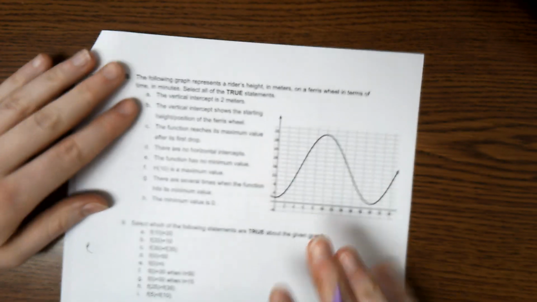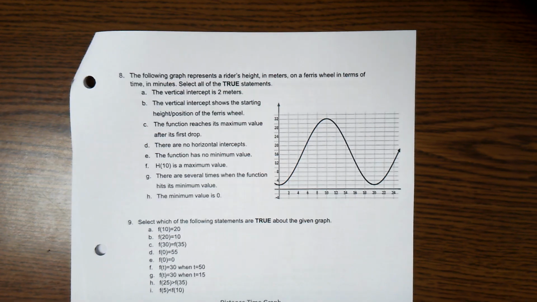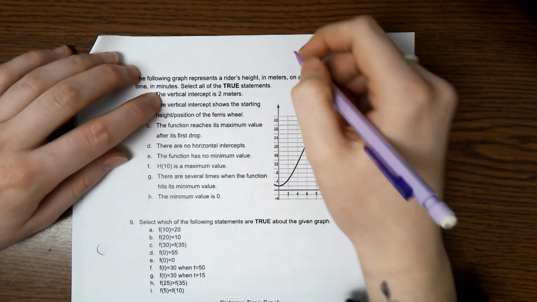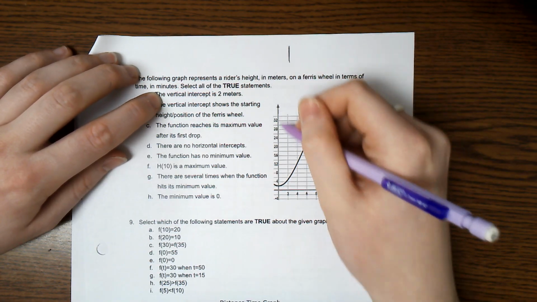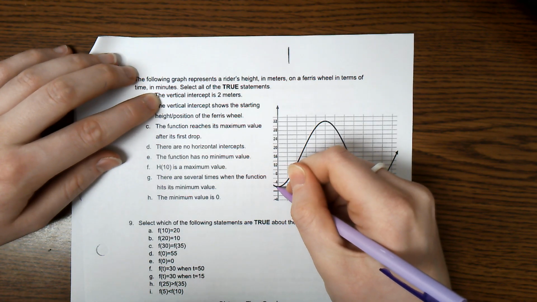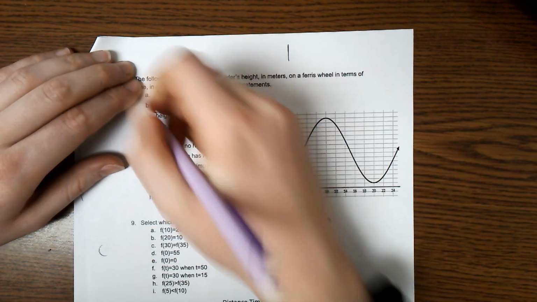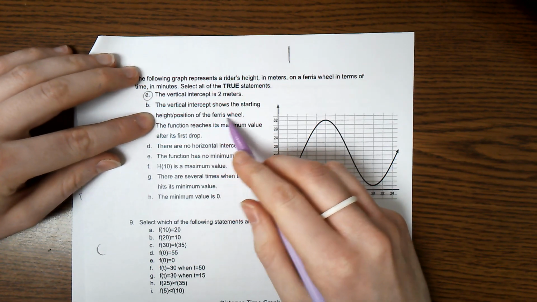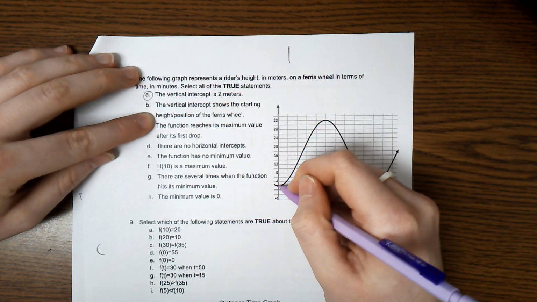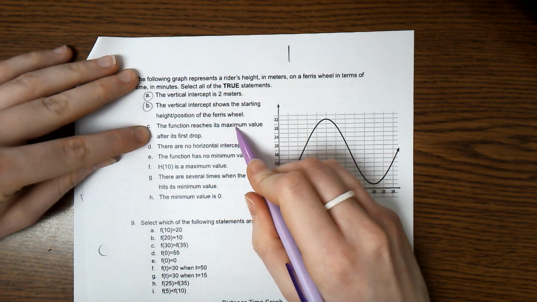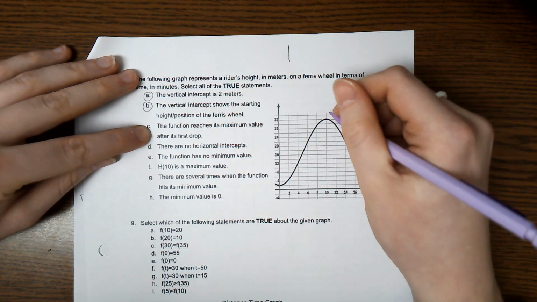All right, over here we want to select all the true statements. So the following graph is the rider's height in meters on a Ferris wheel. Select all of the true statements. Okay, vertical intercept. Again, this is vertical, so I'm talking about where it crosses the y-axis. So it's at 2 meters. Okay, well that looks to be about true, so that's correct. Okay, the vertical intercept shows the starting height or position of the Ferris wheel. Well, yeah, right, that is exactly what this means. It's the height on the Ferris wheel. The function reaches its maximum value after the first drop. Okay, well, maximum is right here.